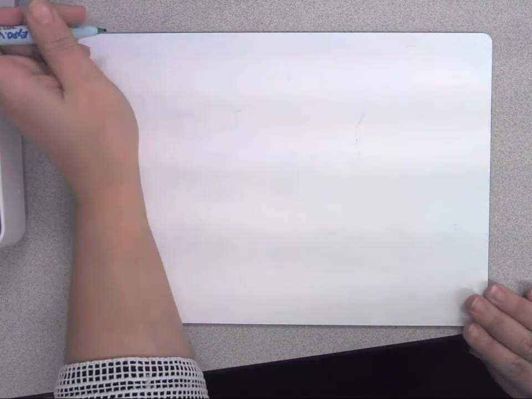Now the desk is crooked, but the board is straight. That's all that matters, because I'm left-handed and I struggle to write sideways.